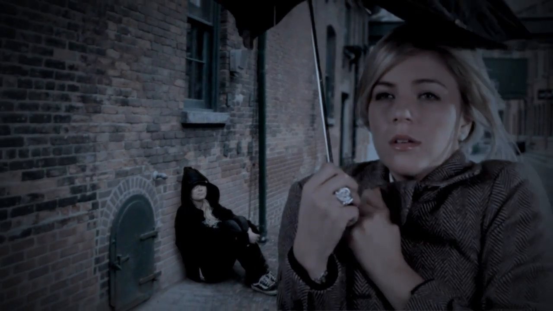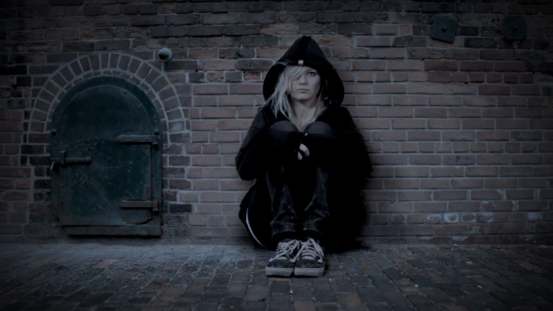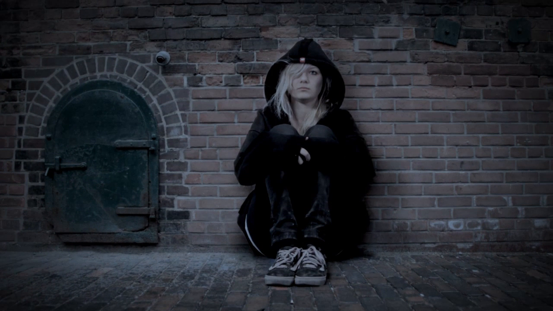This is a shot from a music video I did where I wanted to switch the viewer's attention from the first girl with the umbrella to the homeless girl. But even here you see that I keep her head on the top line, because if I were to keep it completely dead center, then we'd end up with a lot of empty and pointless space above her head.